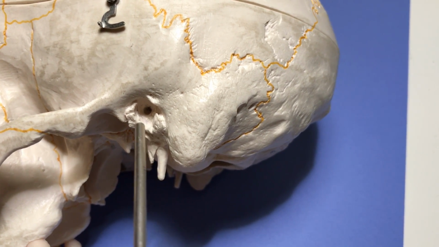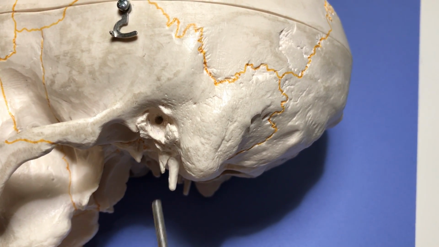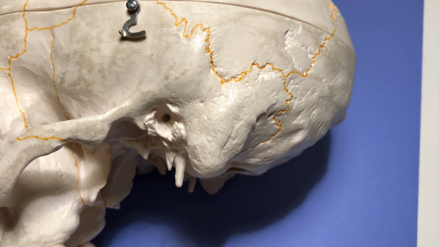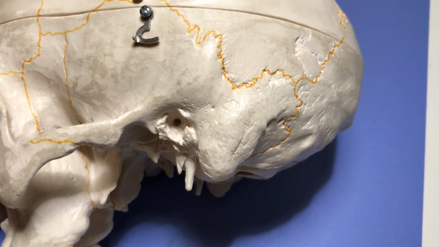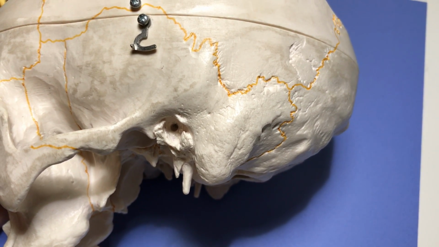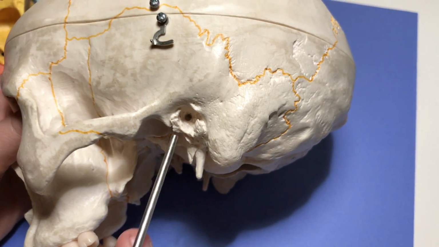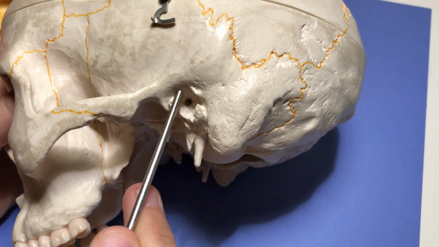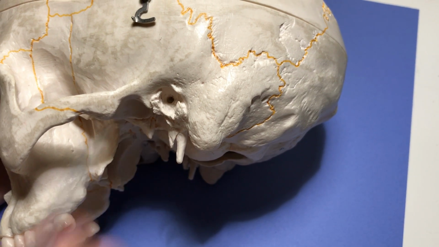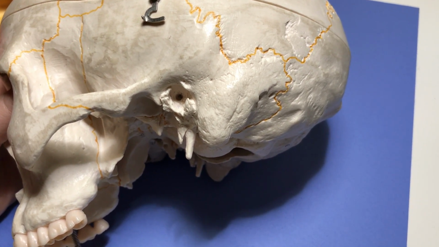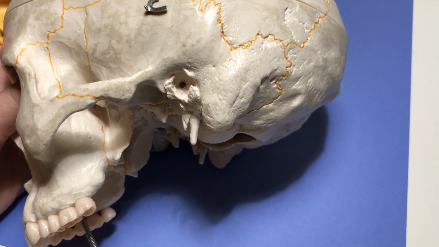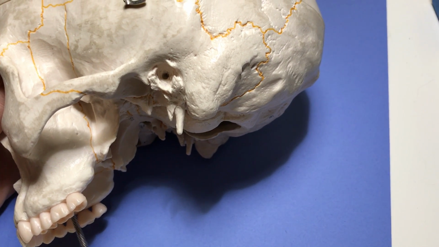This allows for the passage or the travel of sound waves through the temporal bone into the middle ear to vibrate structures, which then gets transmitted to the inner ear so that we can actually hear, send signals to the brain and hear. So this is the external acoustic meatus, which allows for the passageway of sound waves into the middle ear, again, to vibrate structures to send to the inner ear.